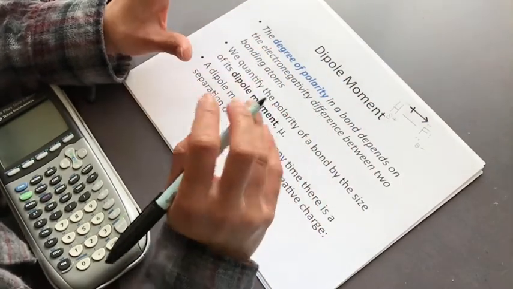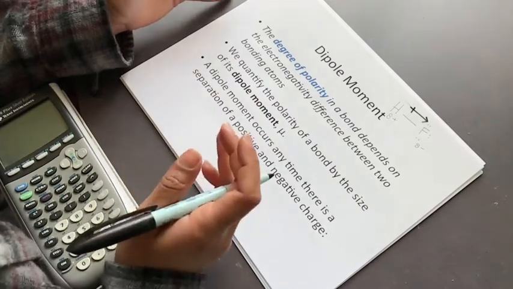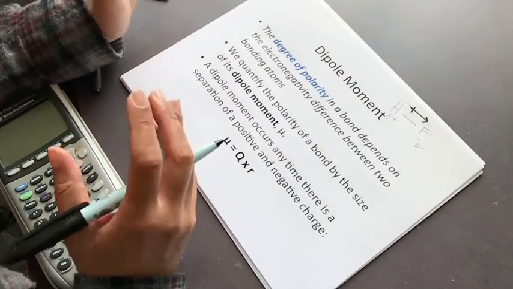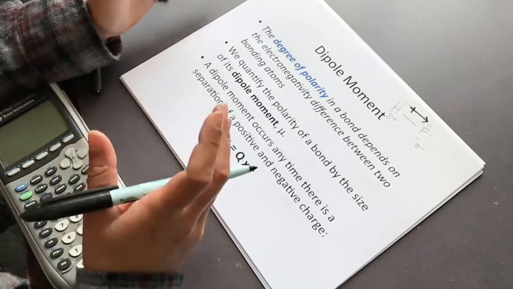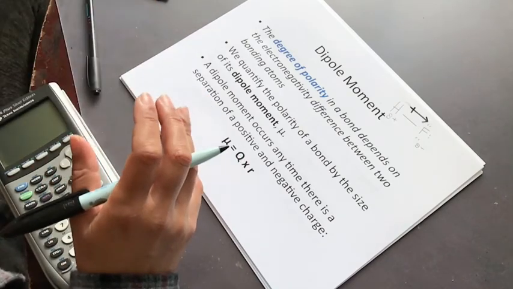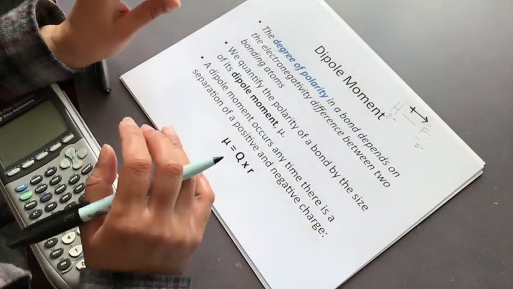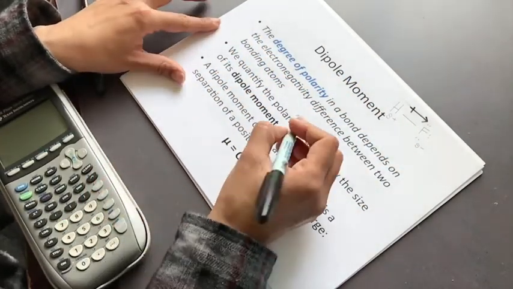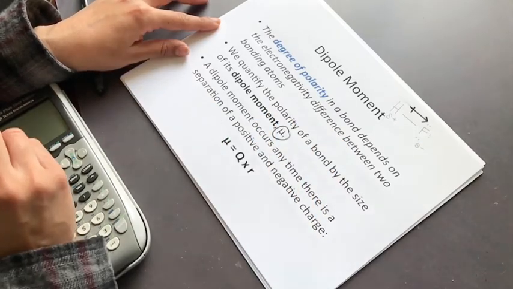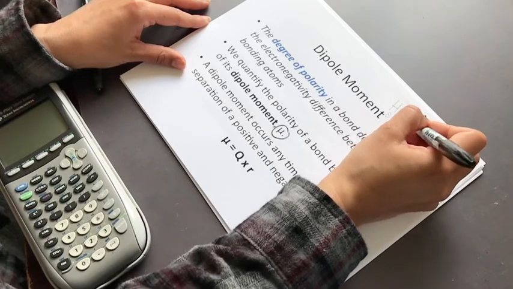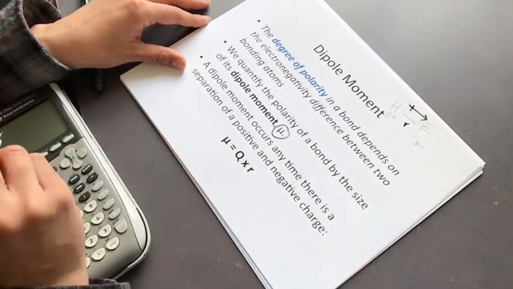The degree of polarity is something that can actually be calculated. It represents how much polarity you have. So in a bond, it depends on the electronegativity difference between the two bonding atoms. We can quantify this through a dipole moment, which gives the distance, the r, between the two atoms and the charge that you have.